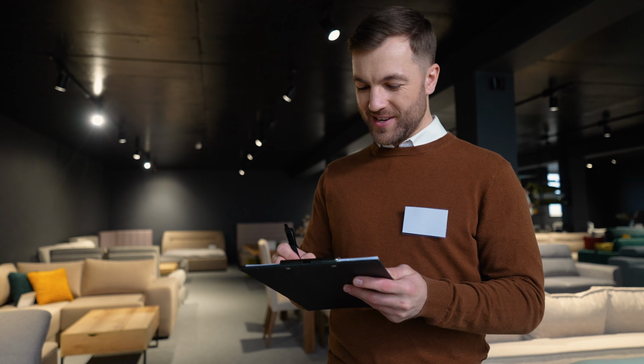Making sales, but your bank account still feels empty? You might be missing a crucial piece of your financial puzzle. We're talking cash flow analysis.